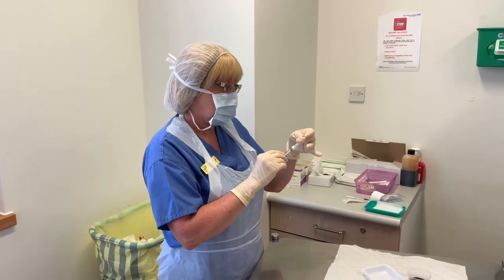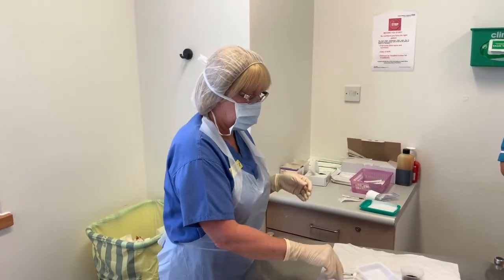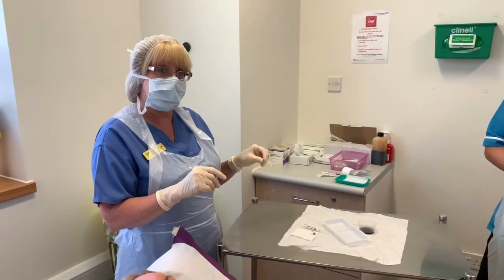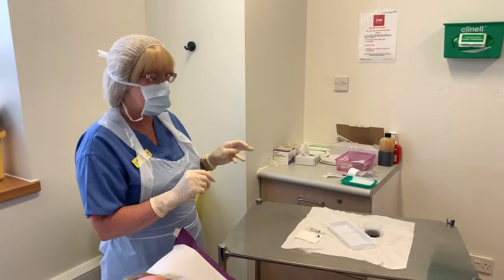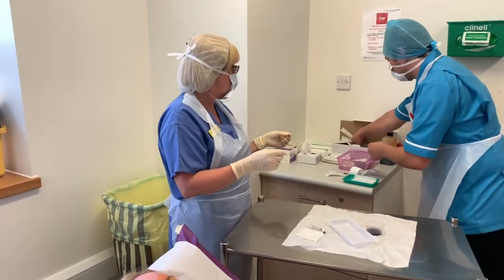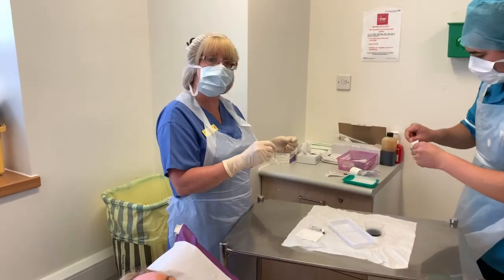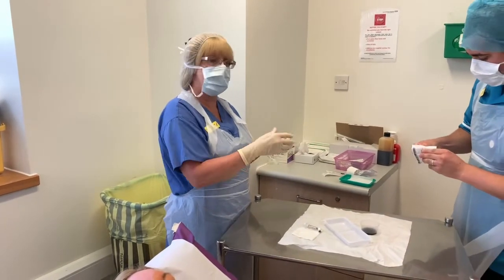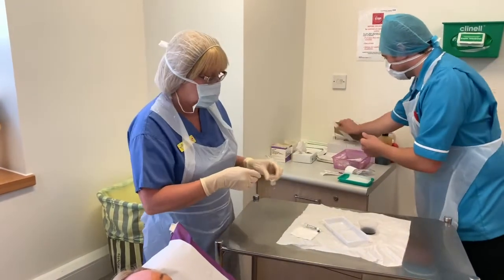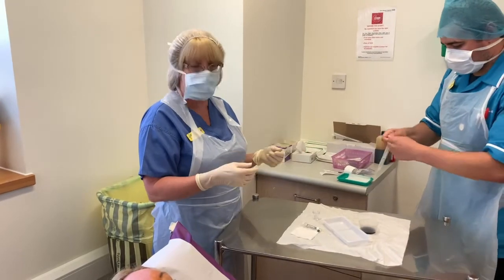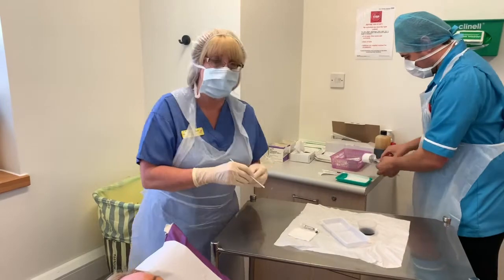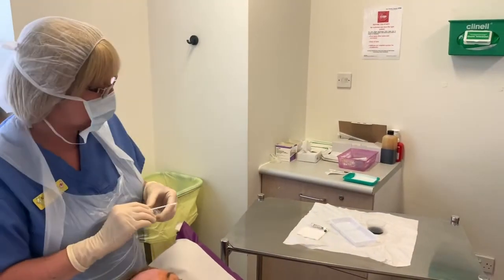So is that a Lucentis pre-filled syringe? Yeah, this is the Lucentis pre-fill. And do you think having a pre-filled syringe helps? I actually prefer the one which is not pre-filled. Really? Yeah, I do. That seems to draw out better, although it's more viscous, it's thicker. I just quite like to draw it up. You don't mind preparing your own solution? No, I don't mind it. It doesn't take that long, does it?